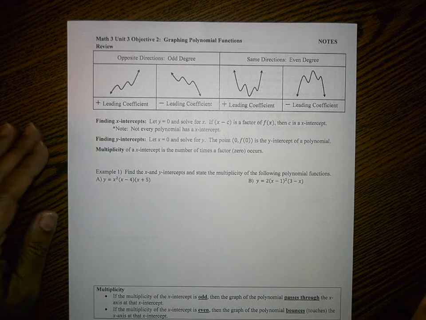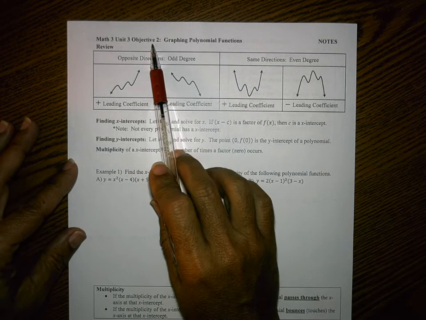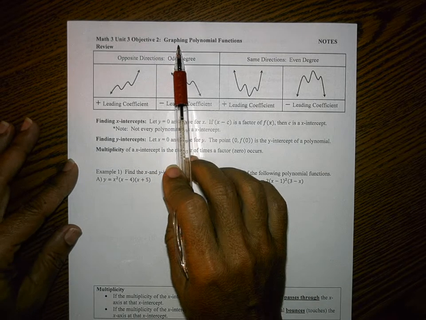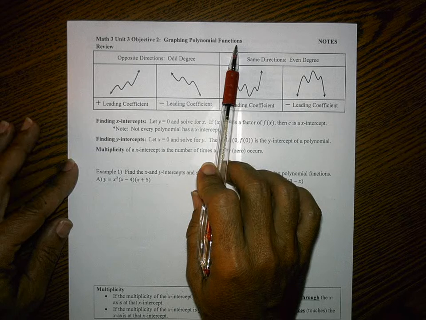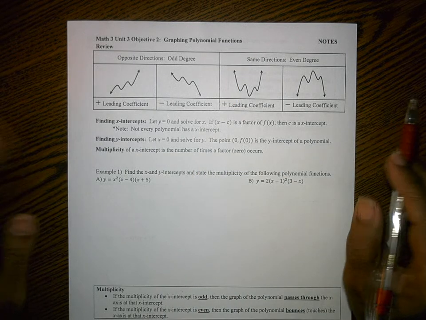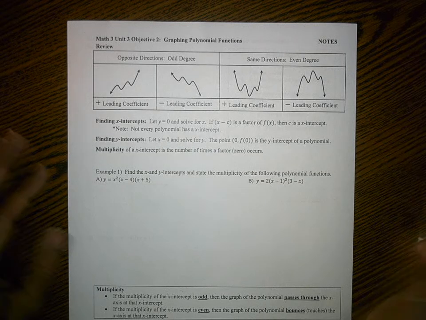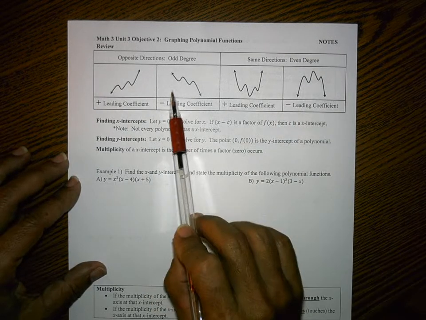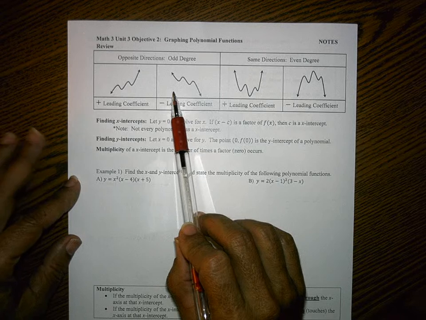All right, here we go. Unit 3, Objective 2. We're going to start graphing polynomial functions, okay? So we learned all about polynomial functions, odds and evens, pay attention to the degree. So here's a little summary of what we learned in the previous objective, okay?